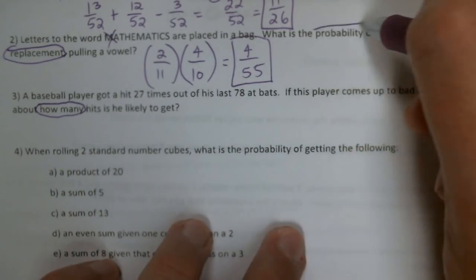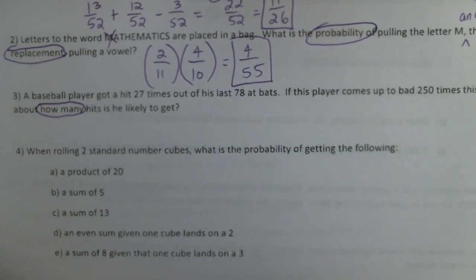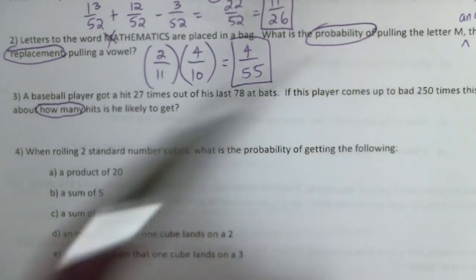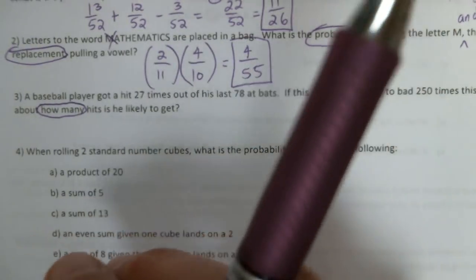Probability, when you see this word, that's a fraction, that's a decimal, that's a percent, something divided by the total, okay? Favorable outcomes over total outcomes. When you see the word how many, this is a hard number. This is a physical number. How many people, how many hits, how many dollars, okay?